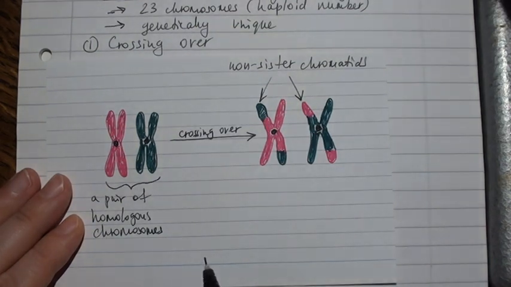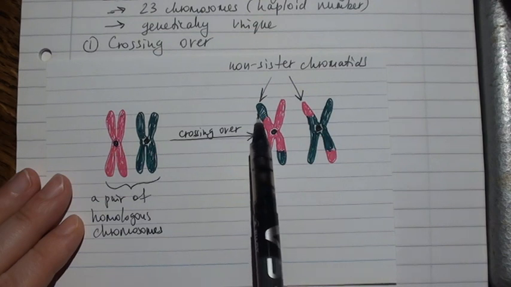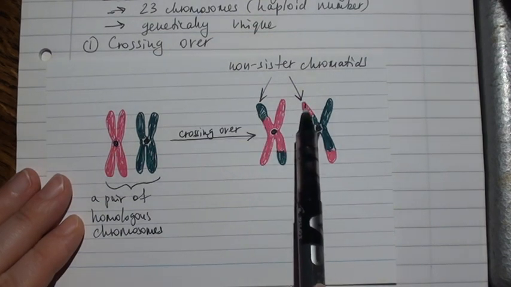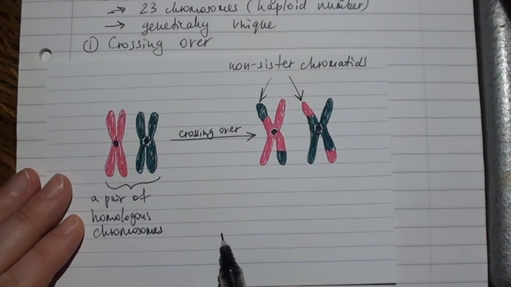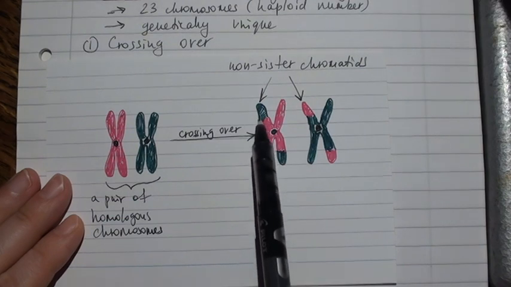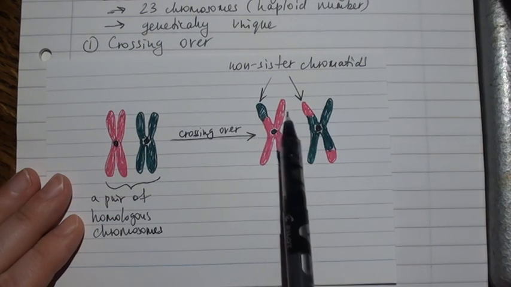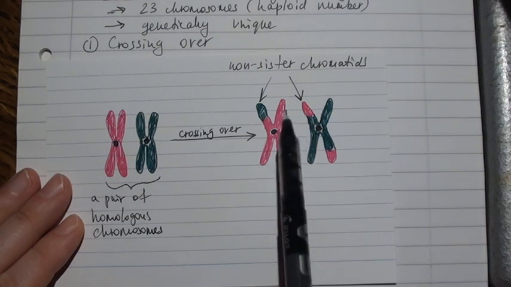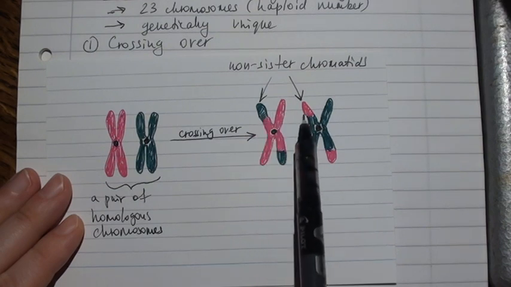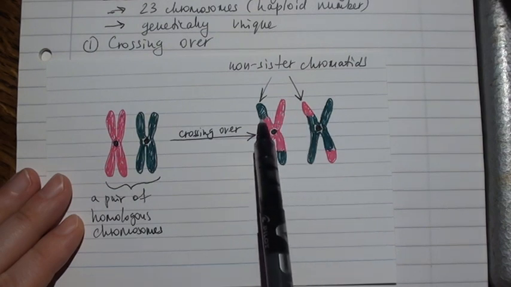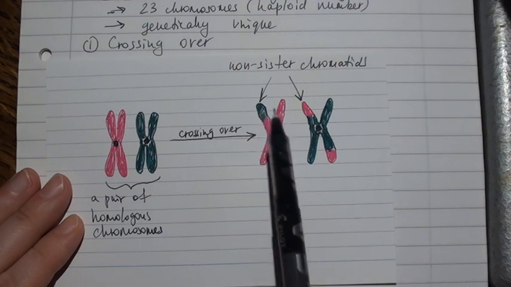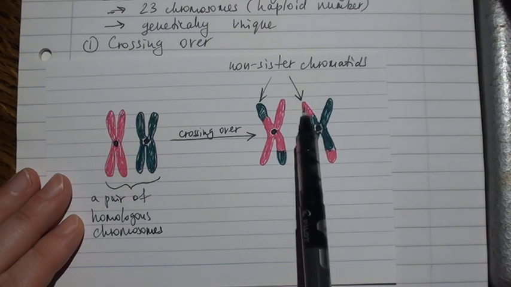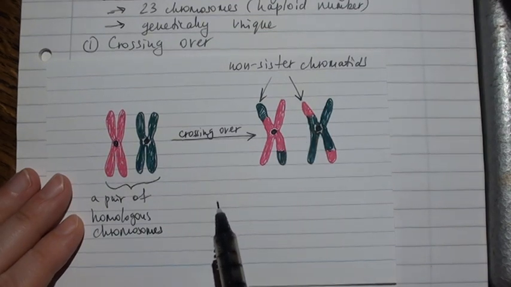And on my diagram, I'm showing that two sections are getting swapped. I've got one section here getting swapped and another section on this side of the chromosomes. And they need to be of equivalent length and equivalent location, because if a smaller part of a chromosome, let's say a tiny bit of a green one, were swapped with quite a big chunk of a pink one, that would cause something called mutation.